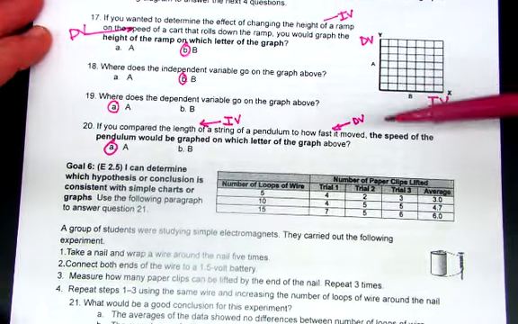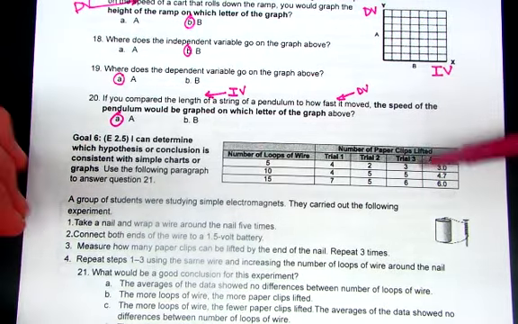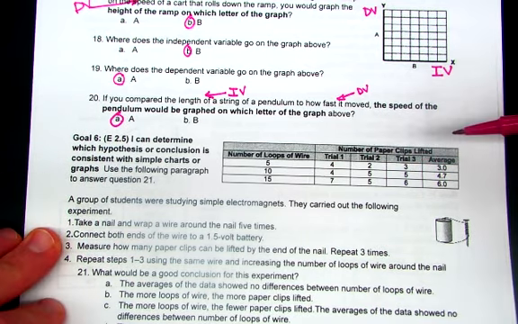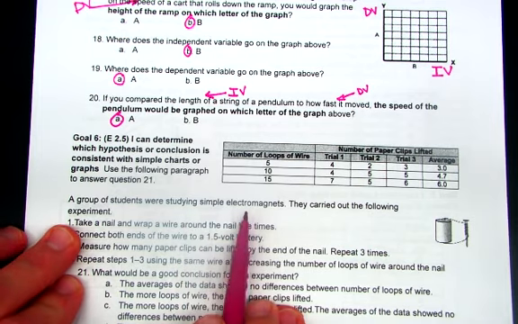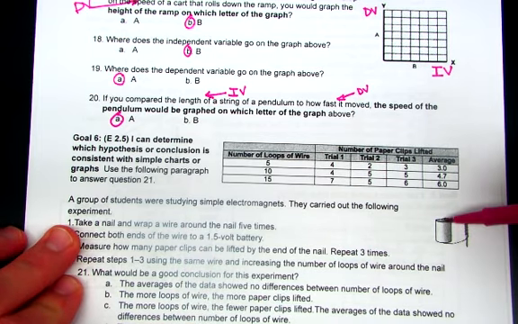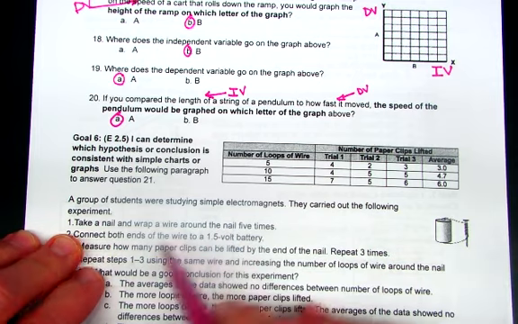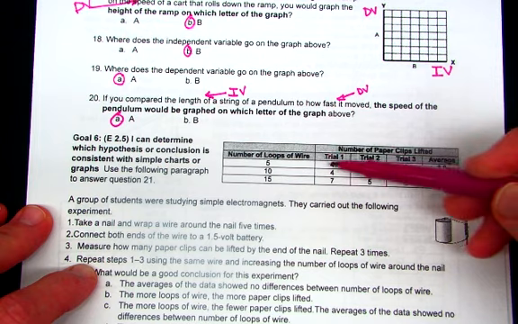So in this one, it's all about graph reading and understanding what's written in your chart or in the graph. So here you have to take a minute and look at the scenario. So a group of students were studying electromagnets, which is simply a battery connected to a wire wrapped around some piece of metal. This will become magnetic. So they took a nail, they wrapped it around 5 times, they connected both ends to the battery, they measured how many paper clips could be picked up. They repeated it 3 times.